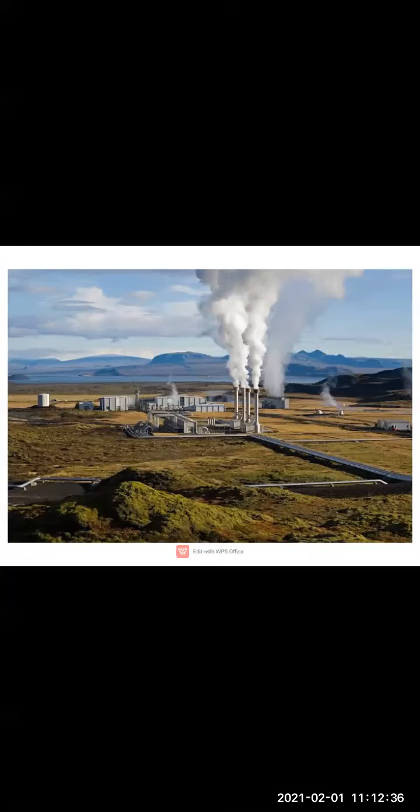The demand for energy is increasing all the time due to the growing population. As the population increases, our demands increase. We will need more and more land, more and more water, and all the resources related to it. All these natural resources, we really need them.